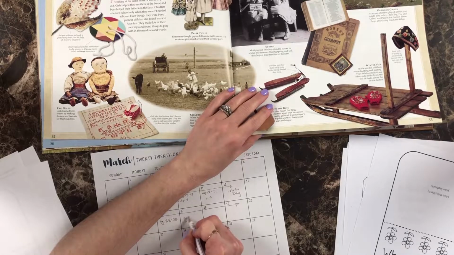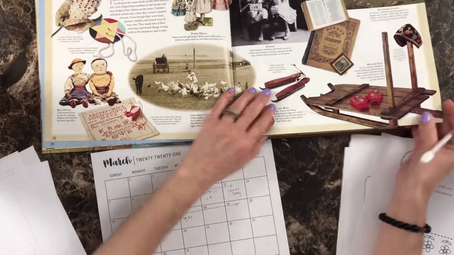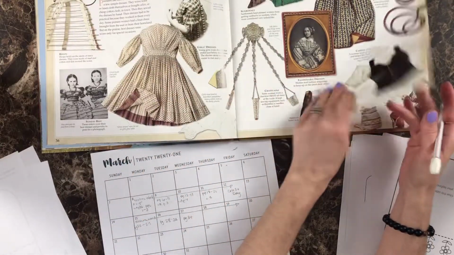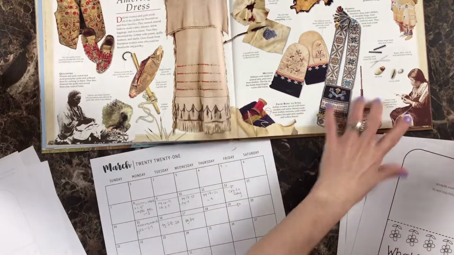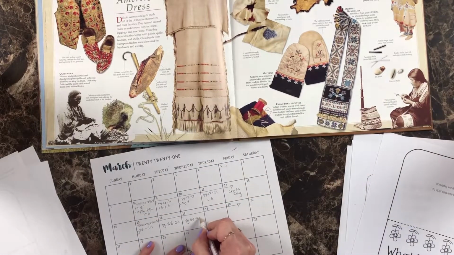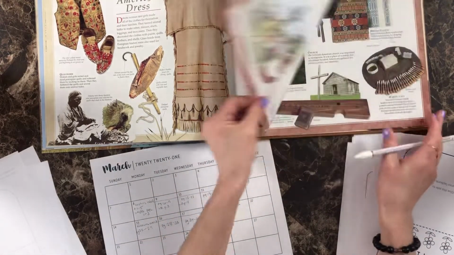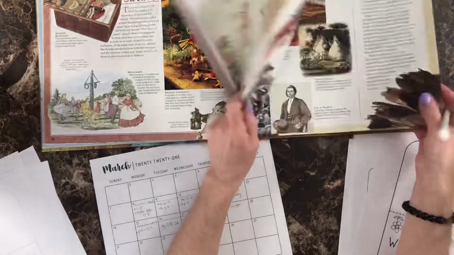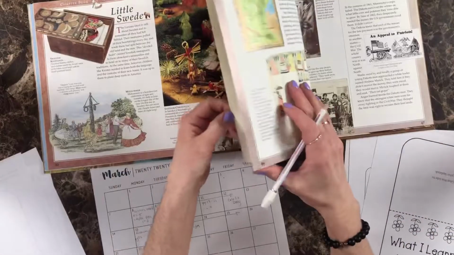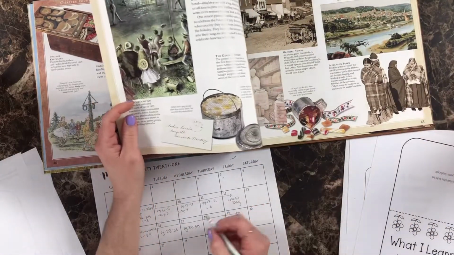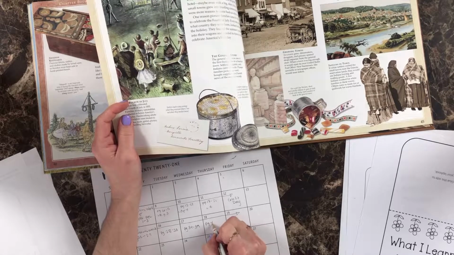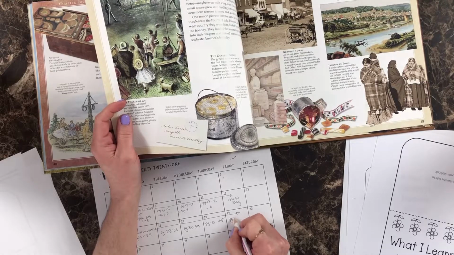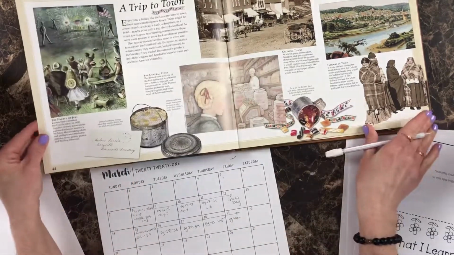And then we will do 34, 35, 36, 37, 38, 39. So to 39. And then, let's see here. So we're gonna go 40 to 45. And then we're gonna go 46.